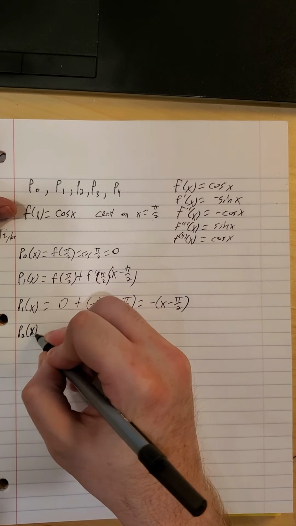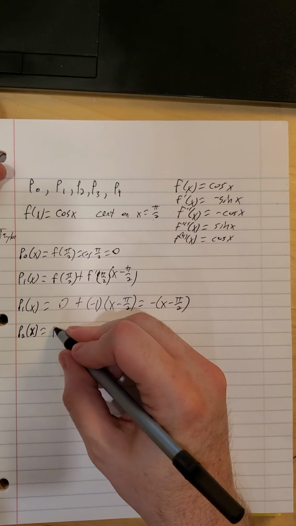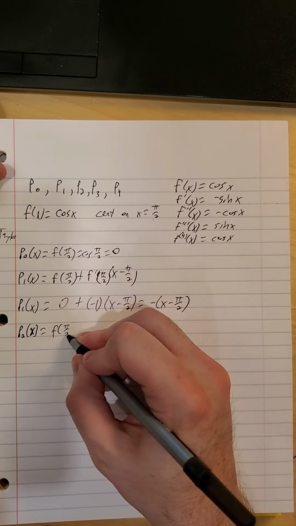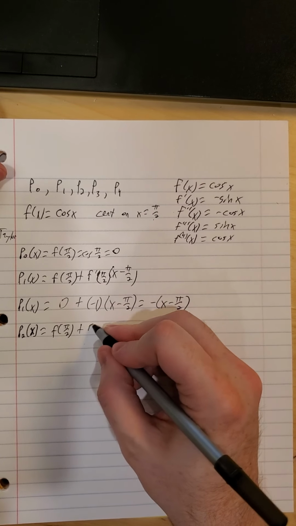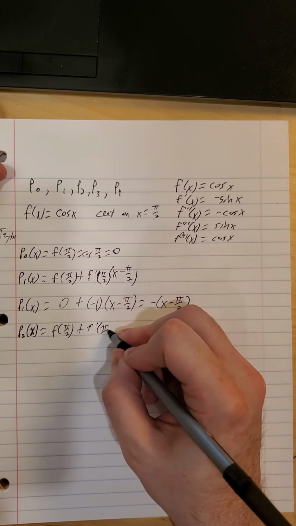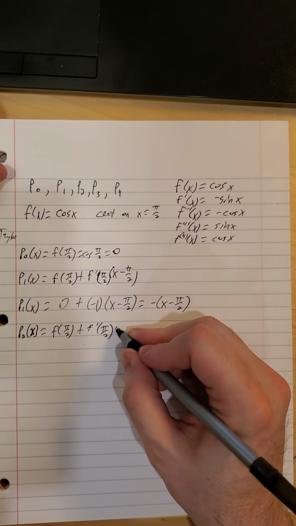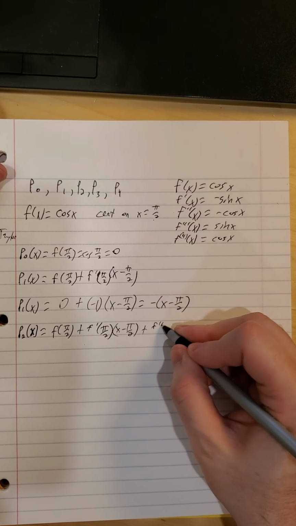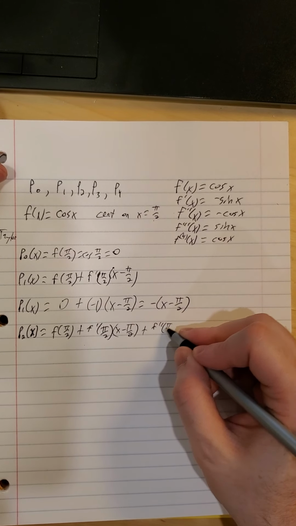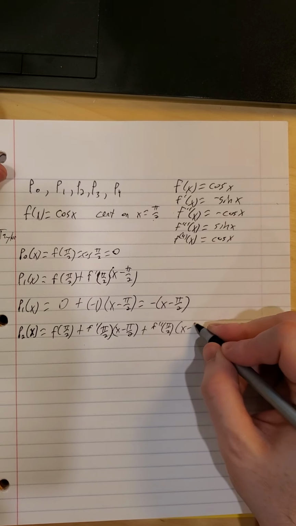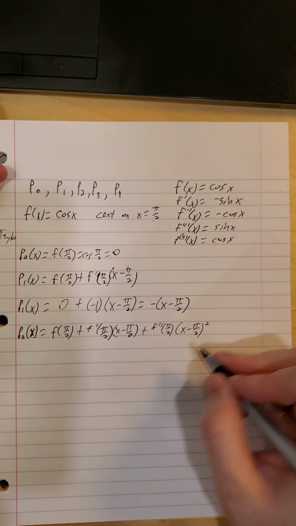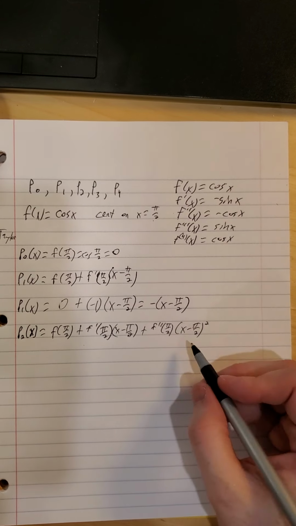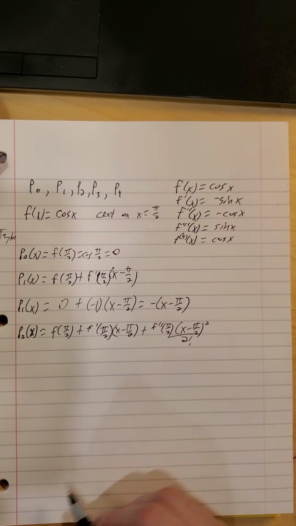P sub 2 of x, f of pi over 2 plus f prime of pi over 2 times x minus pi over 2 plus f double prime of pi over 2 times x minus pi over 2 squared over 2 factorial.